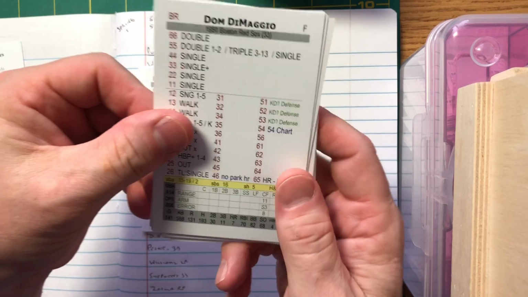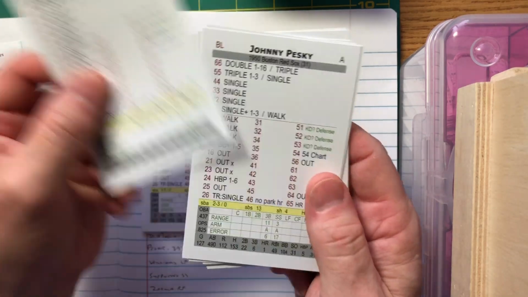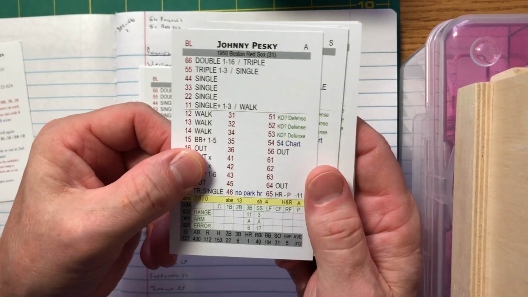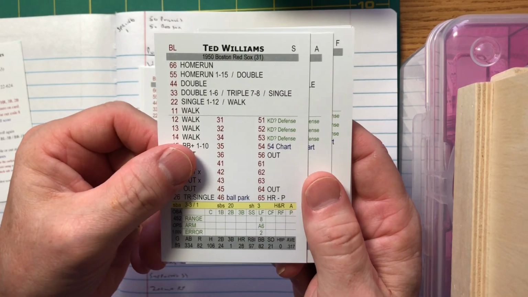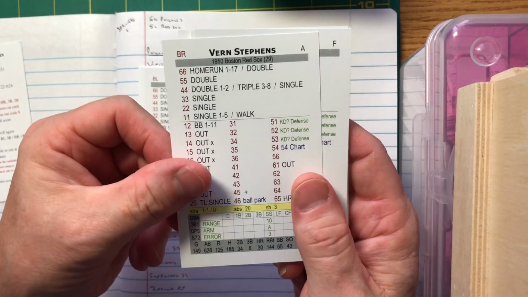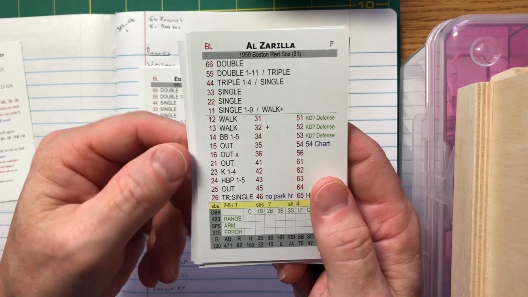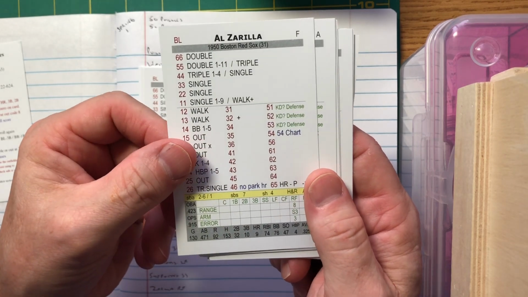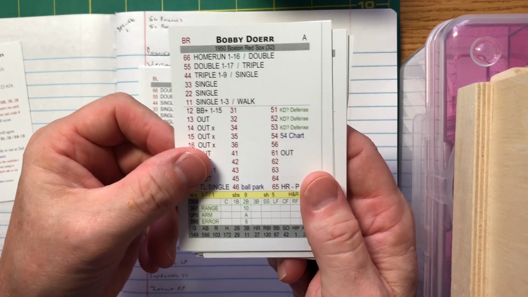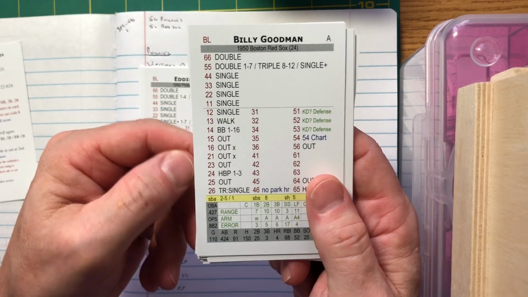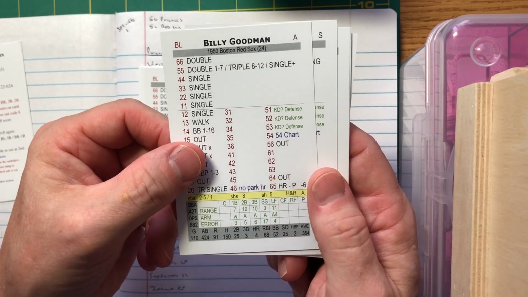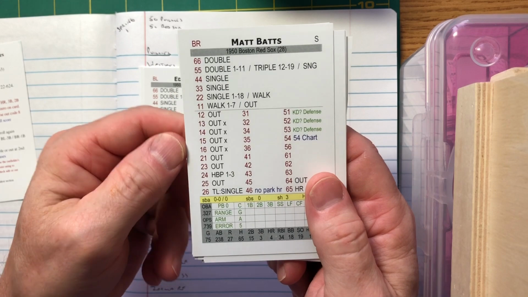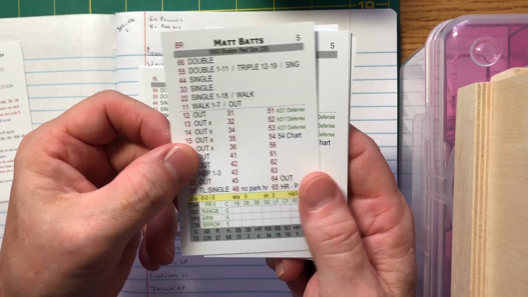The Red Sox lineup: Dom DiMaggio leads off in center. Johnny Pesky bats second at third base. Ted Williams bats third in left field. Vern Stephens bats fourth. He'll play short. Al Zarilla will bat fifth in right field. Bobby Doerr will bat sixth at second base. Billy Goodman bats seventh. He'll play first base. And Matt Batts will do the catching and bat eighth.